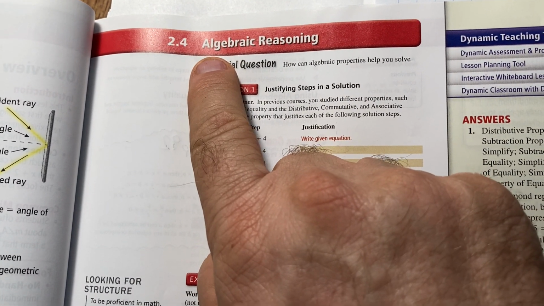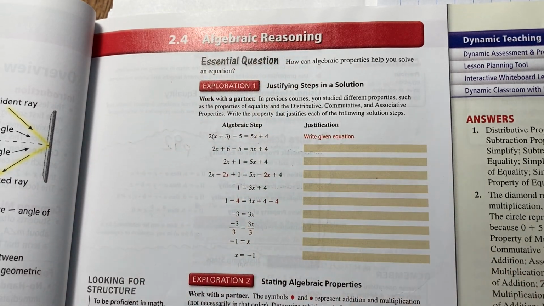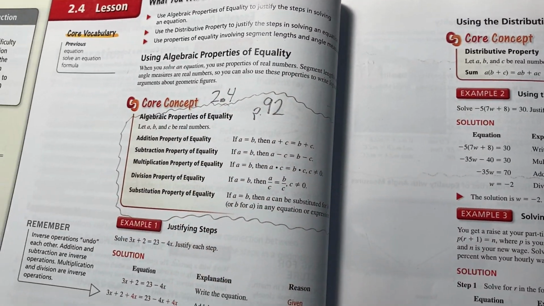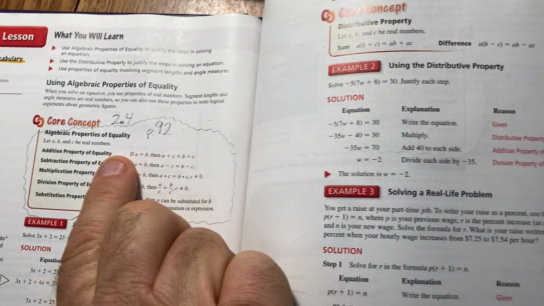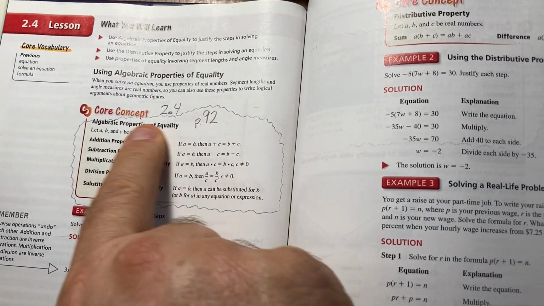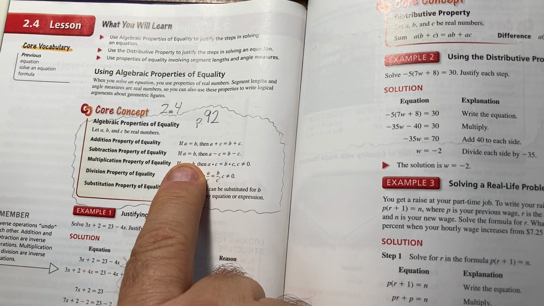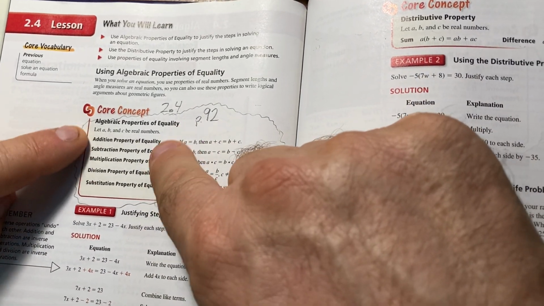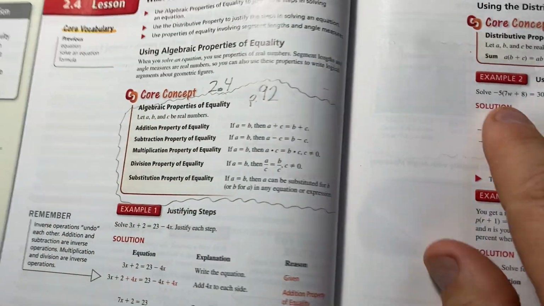Are we on here? There we go. 2.4 Algebraic Reasoning. Some of the stuff is going to be review and some of it's going to be somewhat new. So first stuff that you're going to have to refer to, you do not have to put this in your notes, but you're going to need to refer to this material. The algebraic properties of equality on page 92.